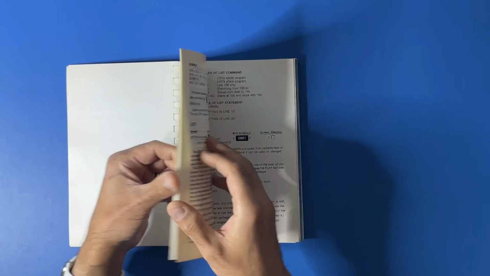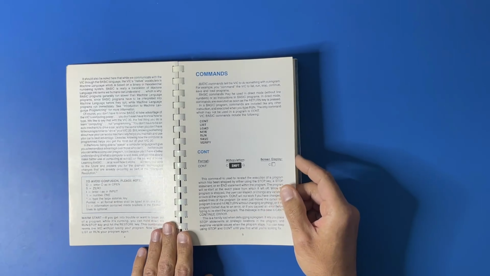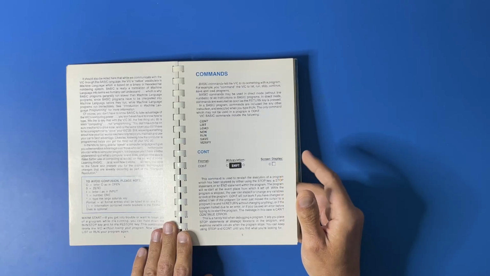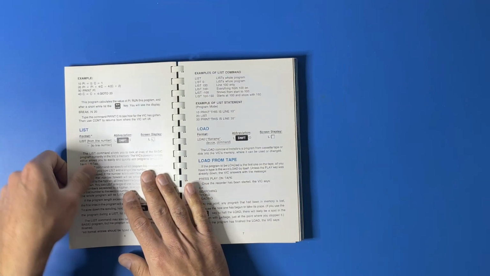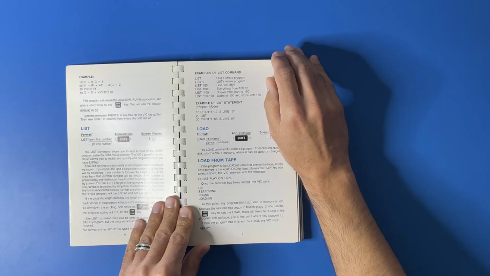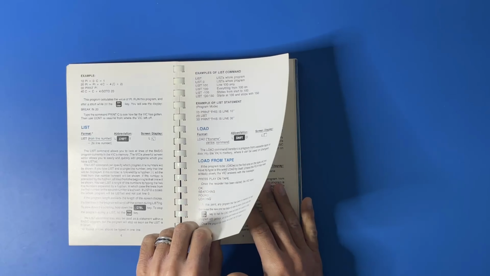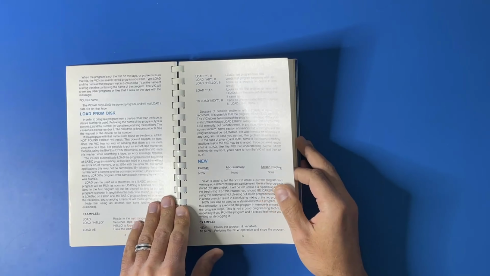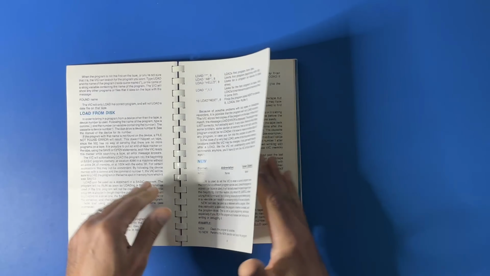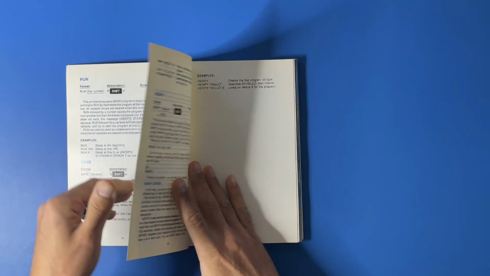Back in the day, people would have started with BASIC initially, and then as they needed to do more powerful stuff, with better performance, higher speed, and more flexibility, they would start picking up machine language or assembly language.